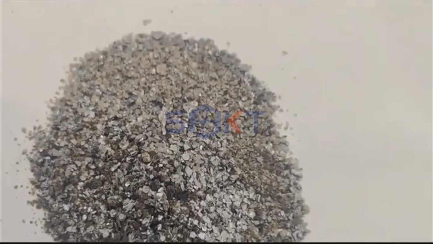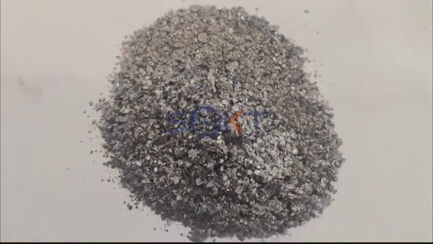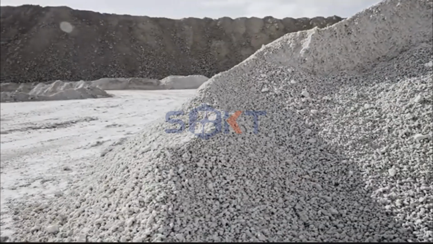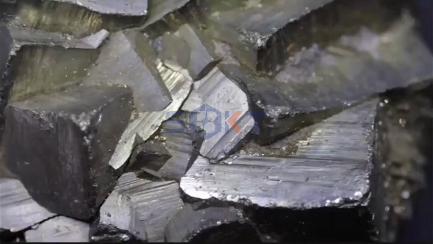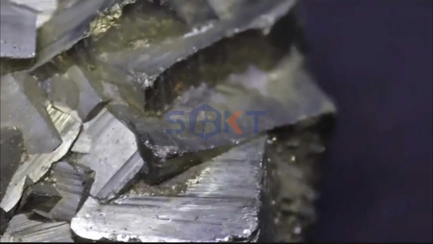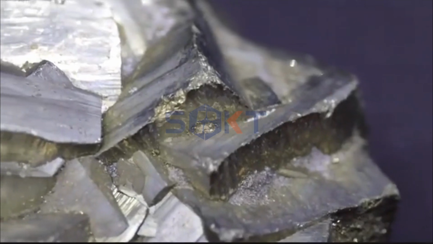Adding adjusters. Add adjusters according to the properties of the ore to adjust the pH value of the pulp. For example, lime is often added to sulfide gold ores to adjust the pH value of the pulp to 8 to 11, inhibiting the flotation activity of gangue minerals and enhancing the effect of gold minerals and collectors.